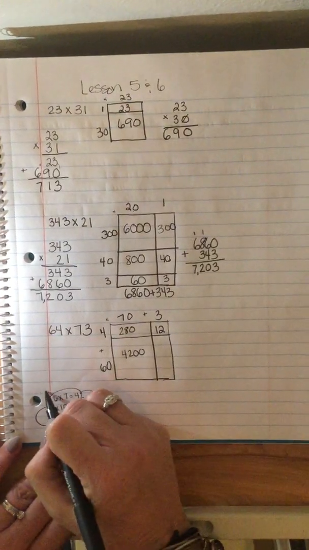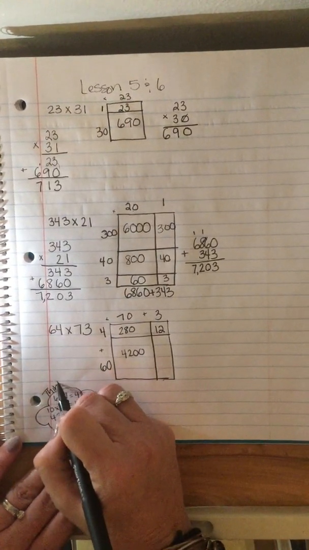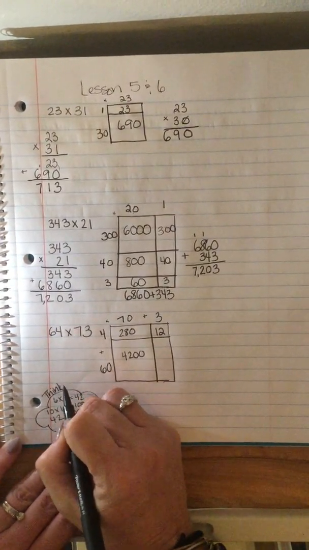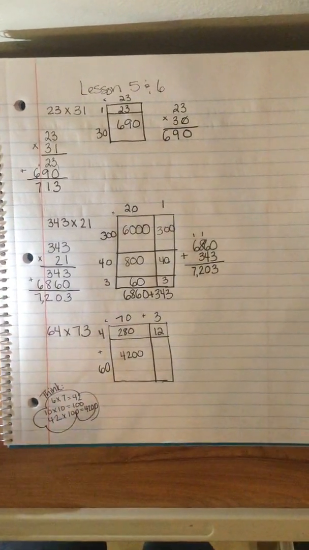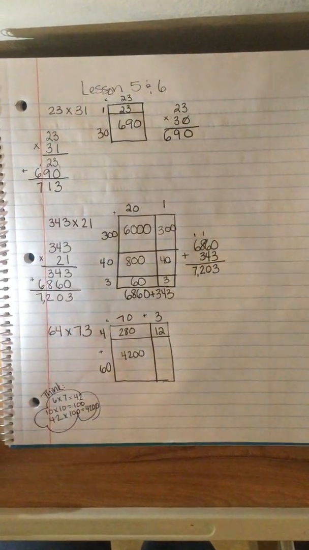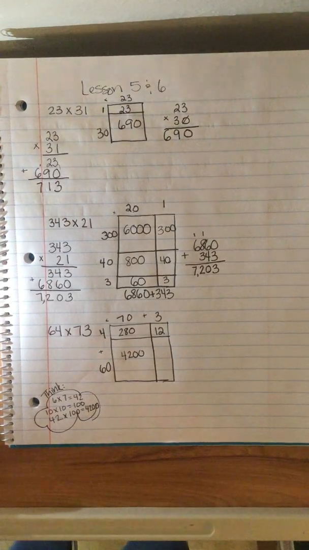Okay, so you think about that, use that little think bubble. I'd love to have you write out that think bubble, get used to using that to help you problem solve.